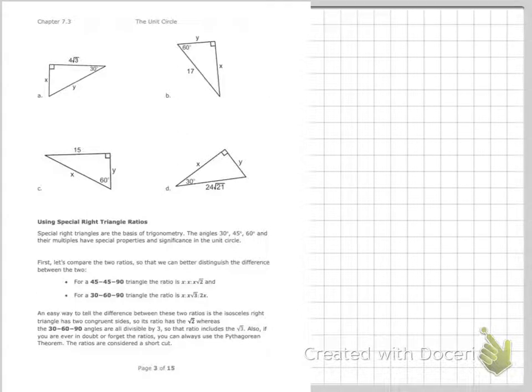So let's find the missing sides. It looks like the directions are at the bottom of page 2. It says find the lengths of the two missing sides in the 30, 60, 90 triangles. So here we have the longer leg. To get to the shorter leg, we're going to divide by the square root of 3. And so we get 4 square roots of 3 over the square root of 3, and x is 4.